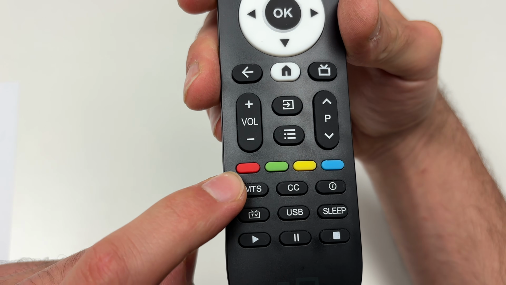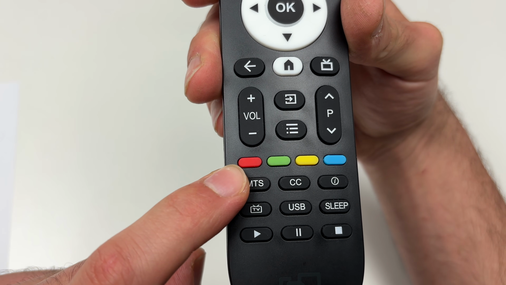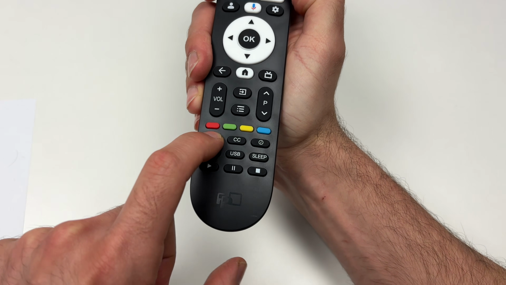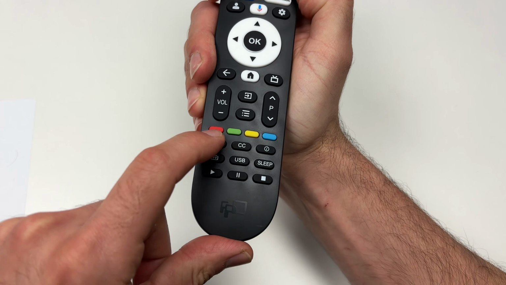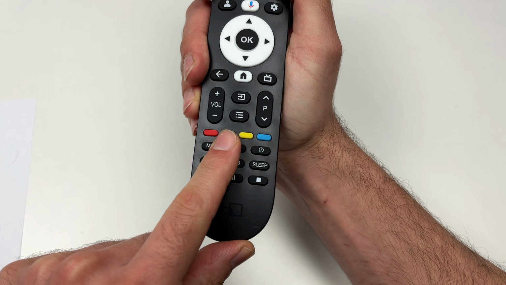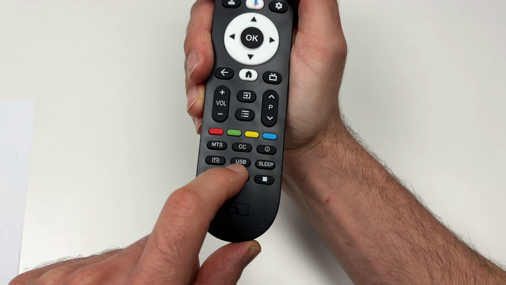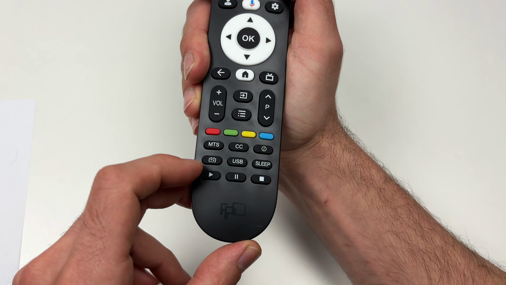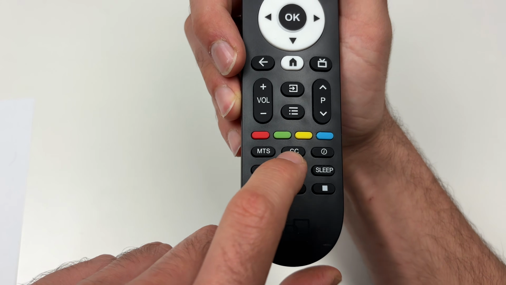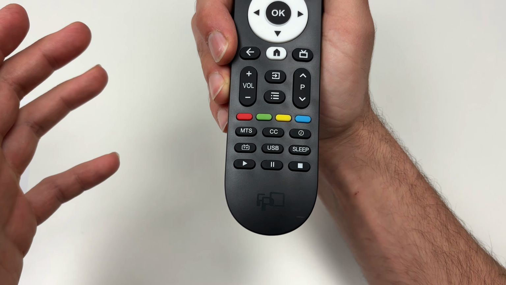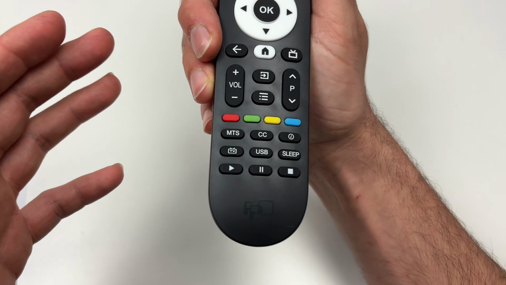Next we have the MTS button. This button is not active if you are in the main menu. I'm pressing on it and there's nothing appearing on my display. It's sometimes active if you're watching a TV channel. In that case, you can switch different audio settings by clicking this button. Next, we have the CC button. This will open the CC menu in case you want subtitles.